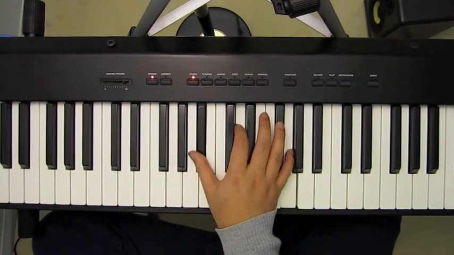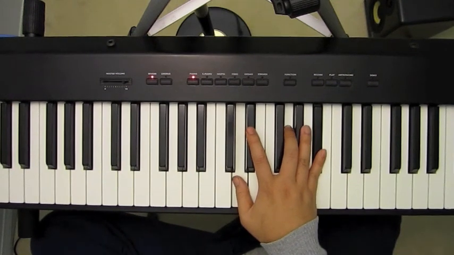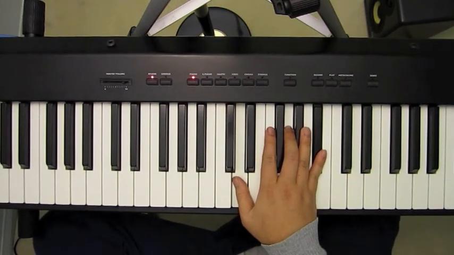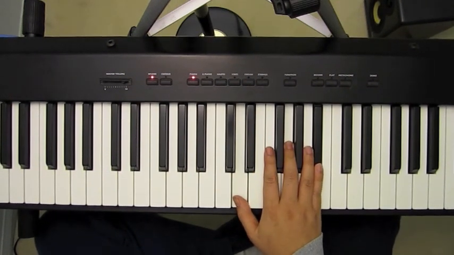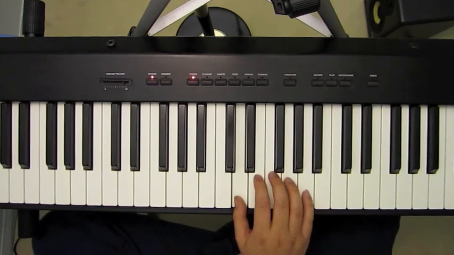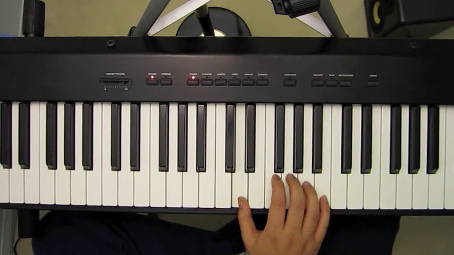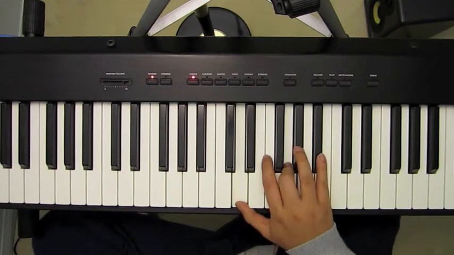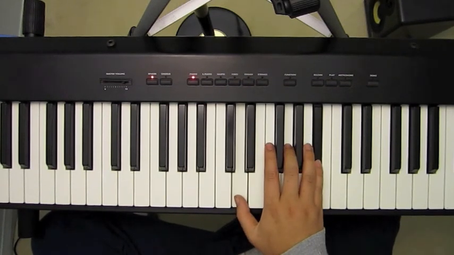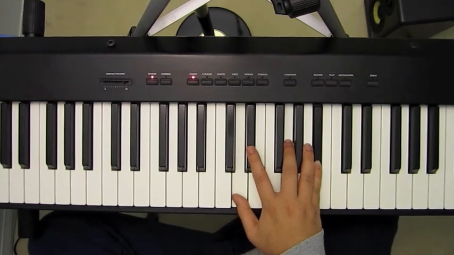1, 2, 3. And to slow that down real quick, let's just tell you where I'm at. I have my thumb on D, gonna open my hand up, middle finger is on G, pinky is on B flat instead of B. So with your thumb on D, open up, play 1, 3, 5. Just make sure your pinky has B flat.